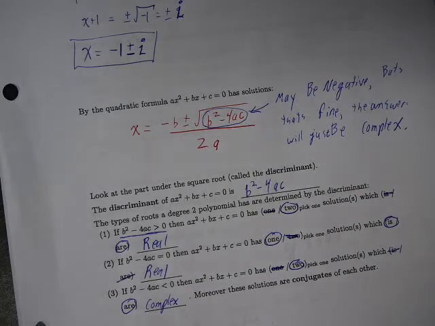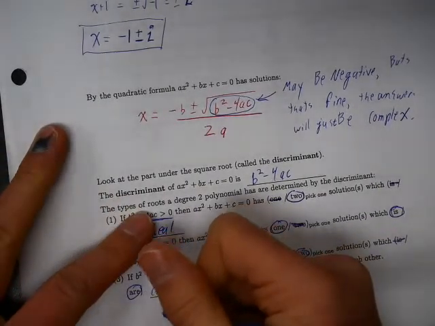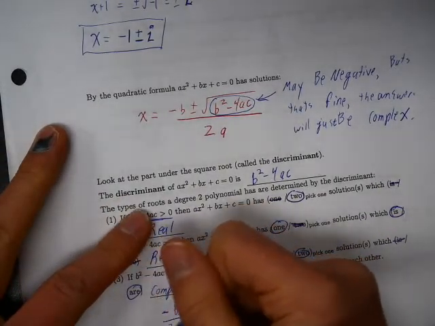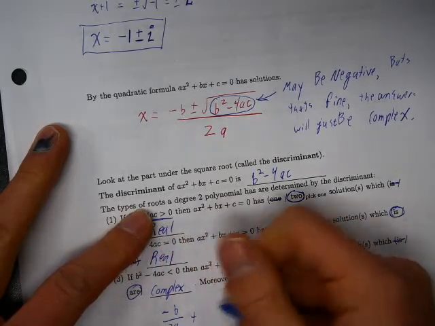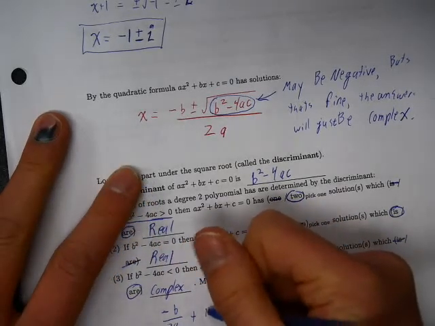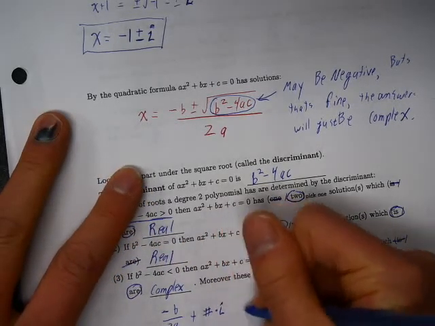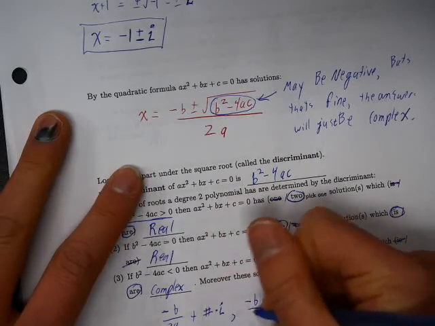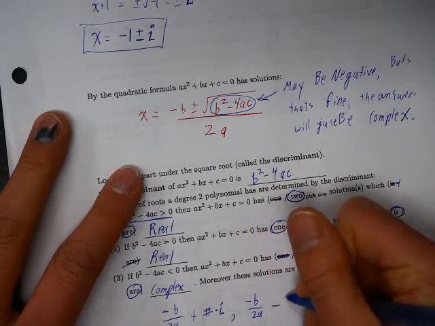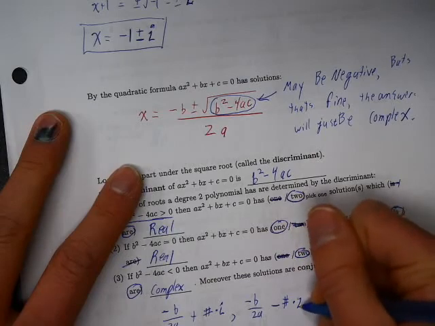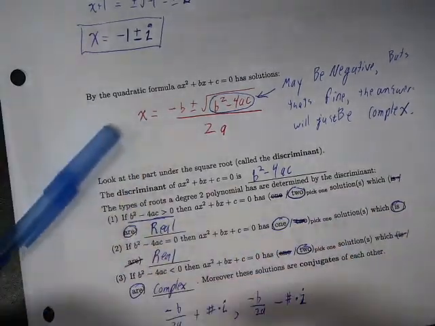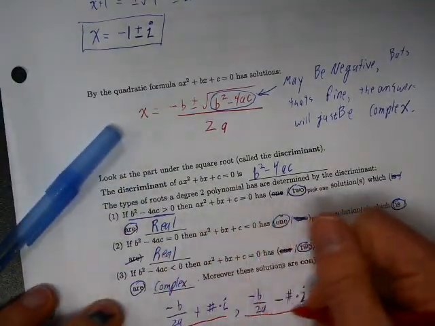Moreover, these two solutions are related to each other. The two of them will be negative b over 2a plus a number times i, and negative b over 2a minus a number times i. These two quantities, how are they related?